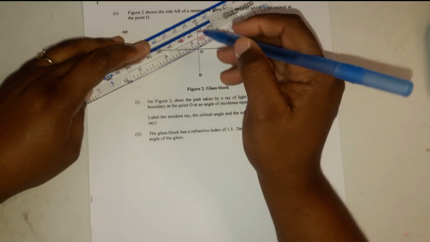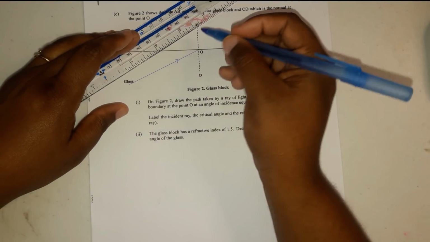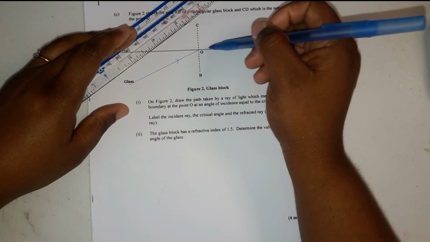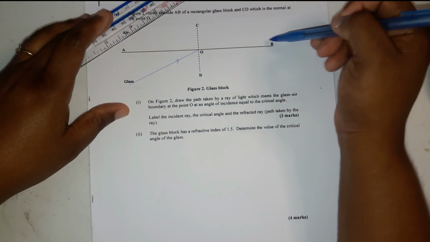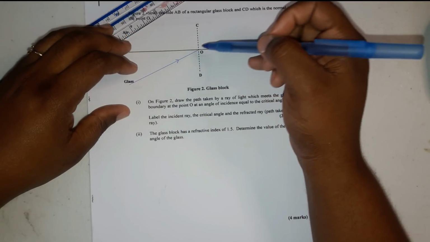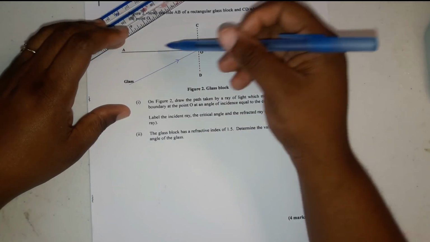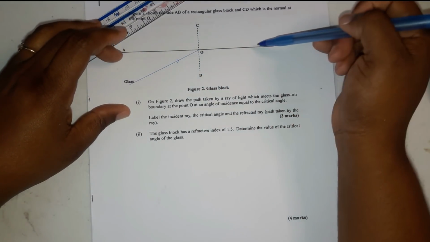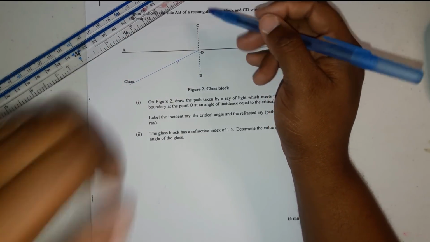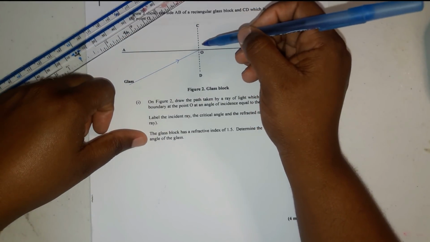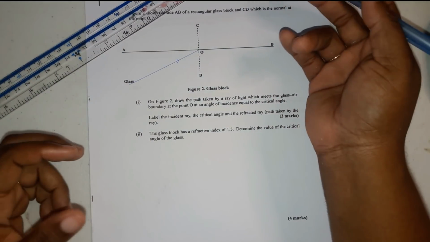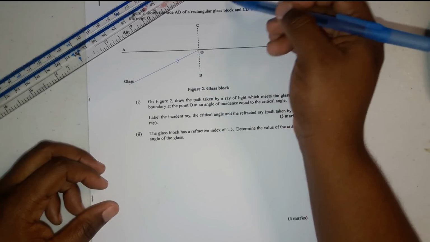The critical angle causes the refracted ray to refract so much that it refracts along the boundary of AB. The refracted ray would not leave the surface of the glass.